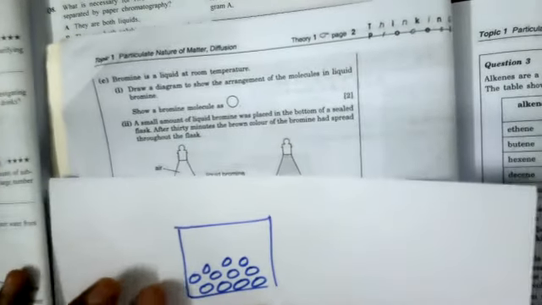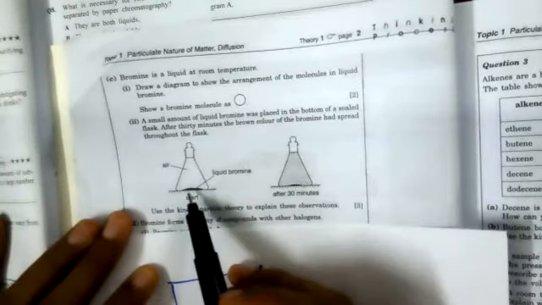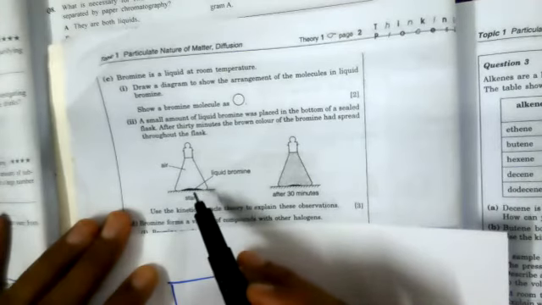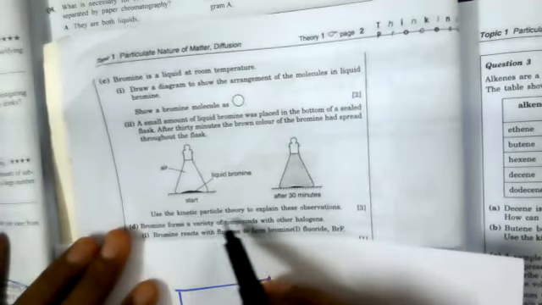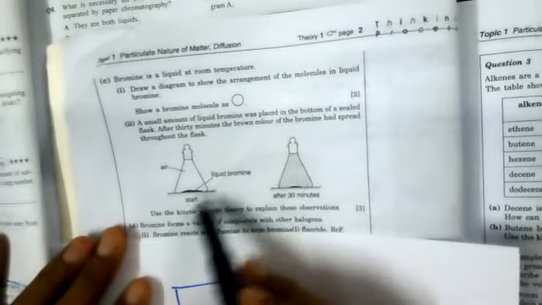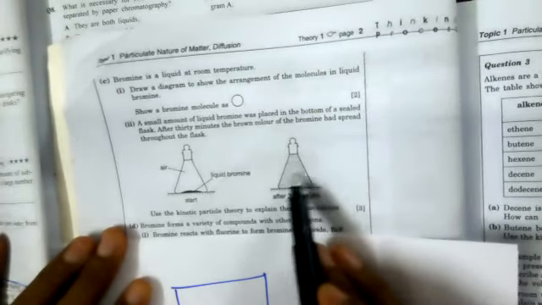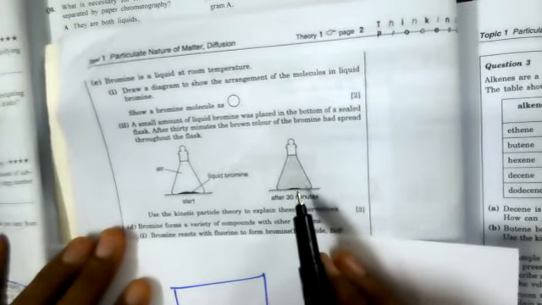Okay, now part 2. A small amount of liquid bromine was placed in the bottom of a sealed flask. After 30 minutes, the brown color of the bromine had spread throughout the flask. Use the kinetic particle theory to explain these observations. So this is liquid bromine here at the start, and after 30 minutes, you can see that bromine molecules are occupying the whole conical flask.